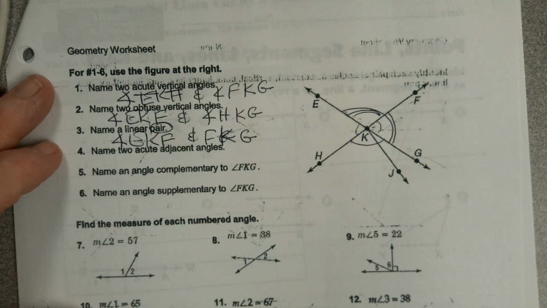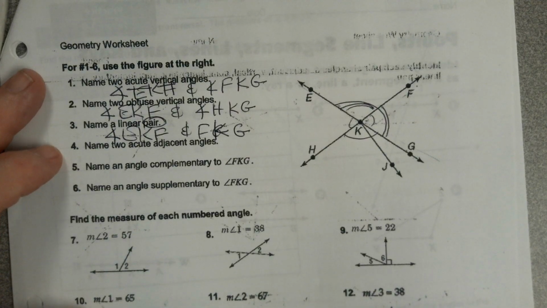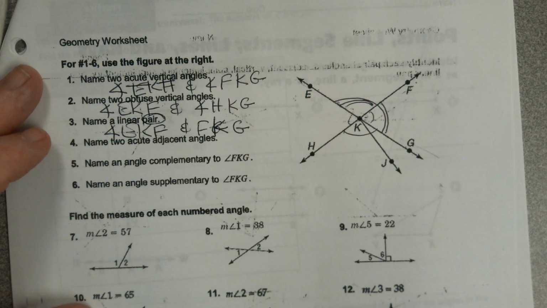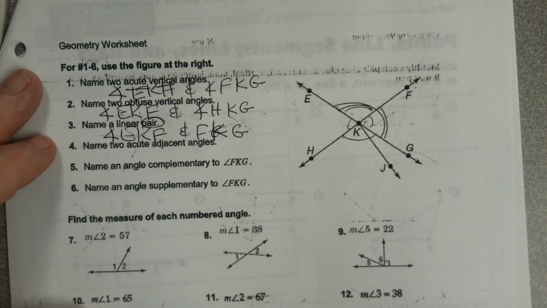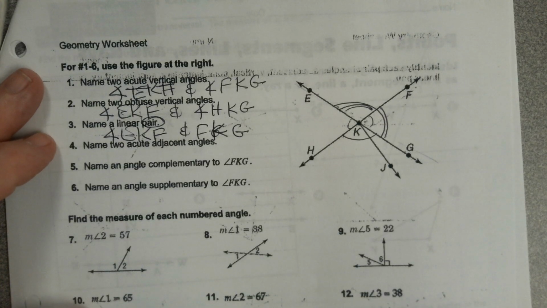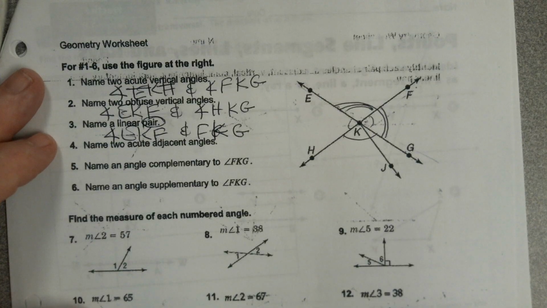Name two acute adjacent angles. What does adjacent mean? They're next door neighbors. Ava, do you see two? So we're looking for the acute one, correct? Okay, angle JKG and angle GKF.